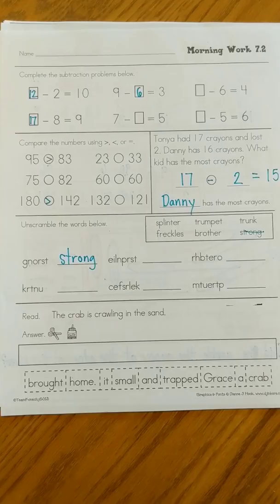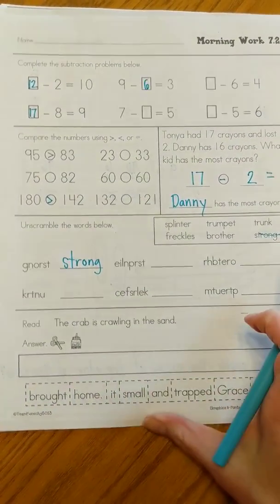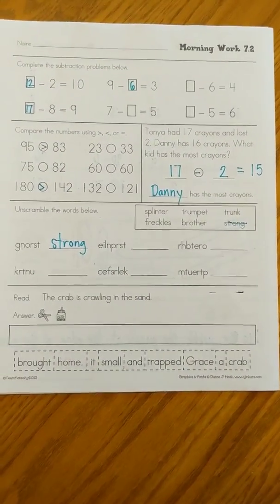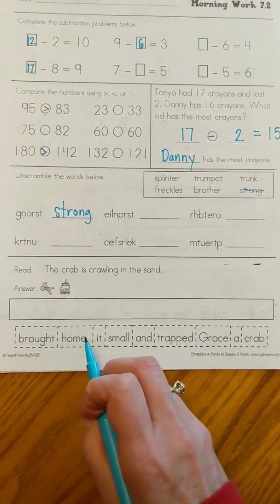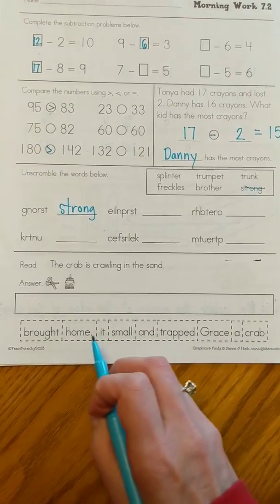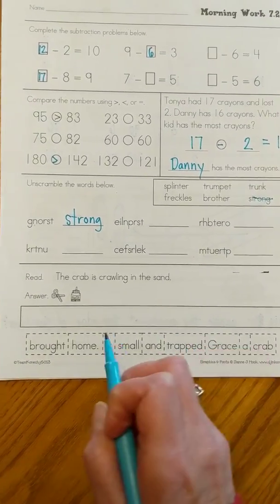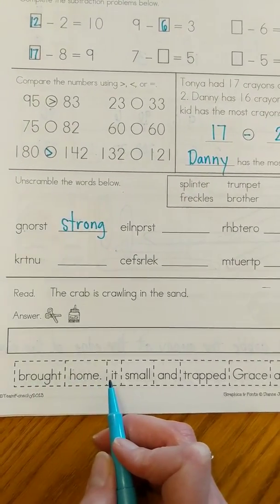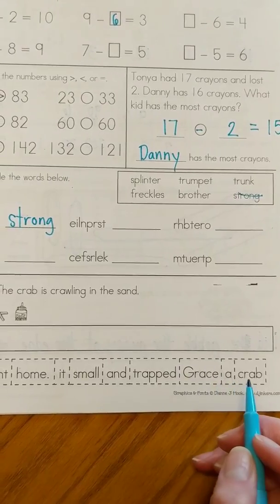Now the last one is the crab is crawling in the sand. So we've got our words at the bottom that we need to unscramble. So let's go ahead, kind of like we've been doing, and figure out what our first word is going to be. Well, I know that my first word has to have a capital letter. The only word I see with the capital letter is grace. Okay? So actually, let me read through the words first. We have brought, home, it, small, and, trapped, grace, a, crab.